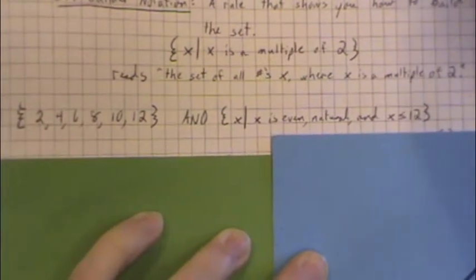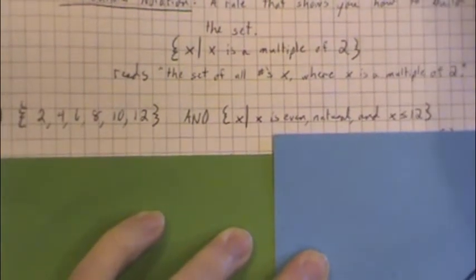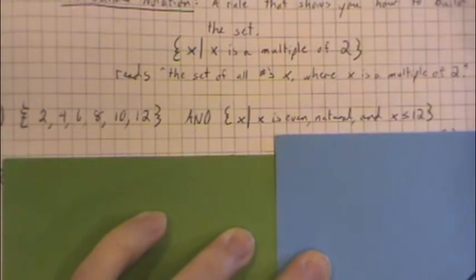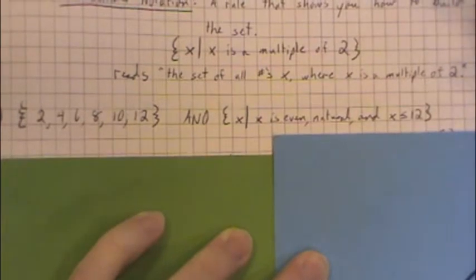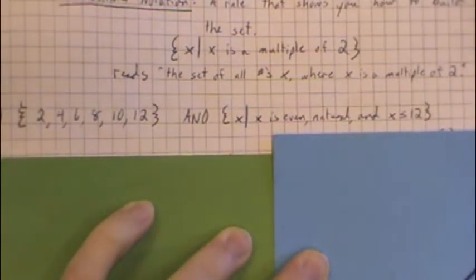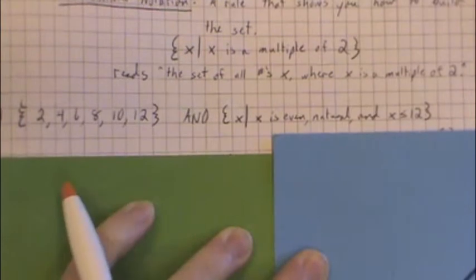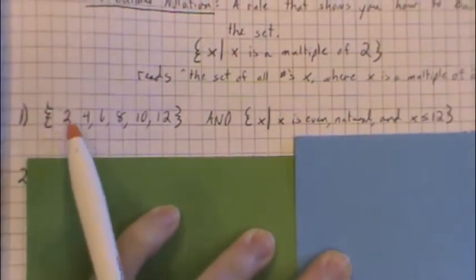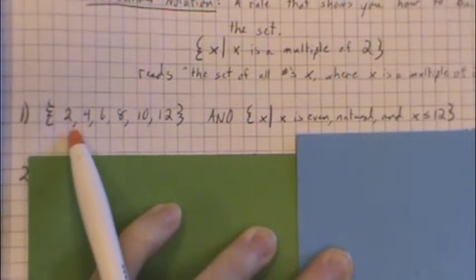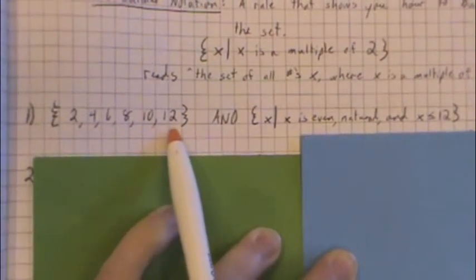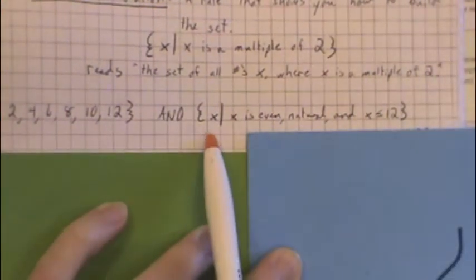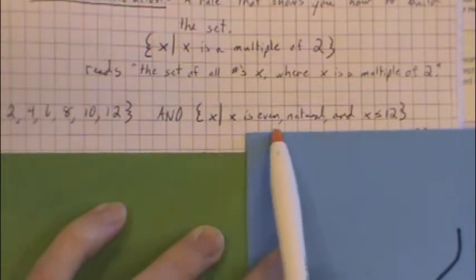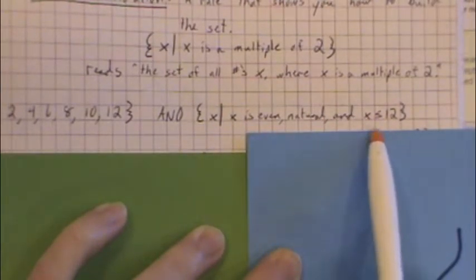Got It number 1 gives you the directions: N is the set of even natural numbers that are less than or equal to 12. I know you were hoping you wouldn't ever have to remember what a natural number was again. So much for that. How do you write N in roster form and in set builder notation? And here you go. In roster form, those are all the natural even numbers less than or equal to 12. But also this way: the set of x, where x is even, natural, and x is less than or equal to 12. There you go.